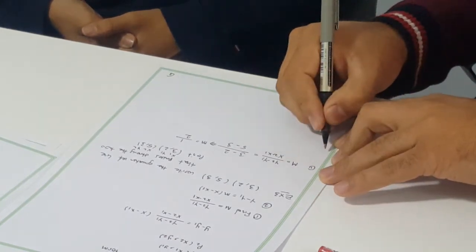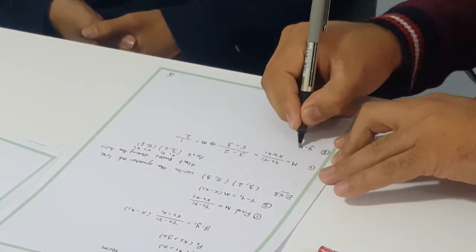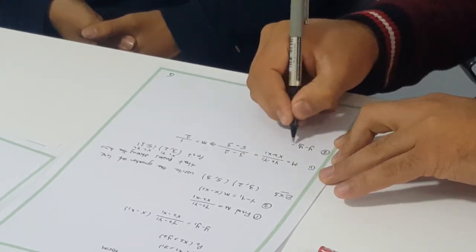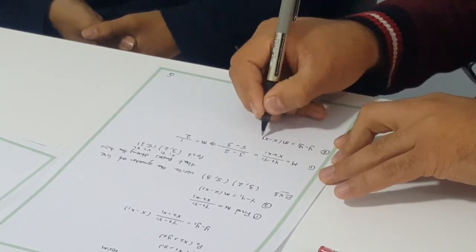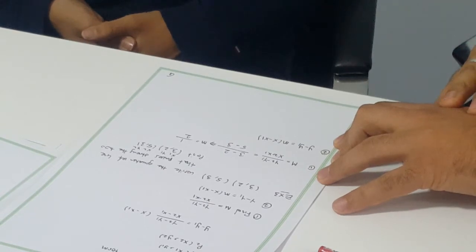Next, we will use this rule: y minus y1 equal to m times x minus x1. This is the point-slope form. You can also use this point, no problem.